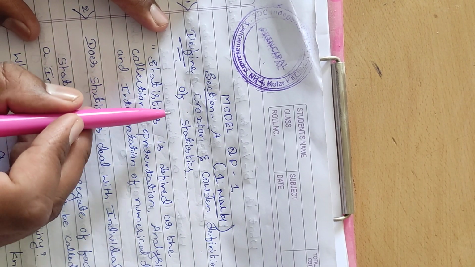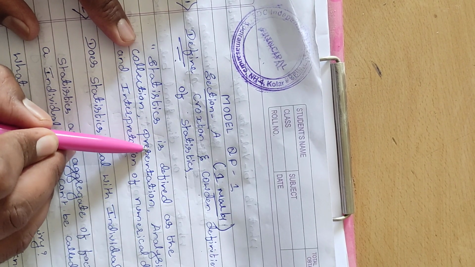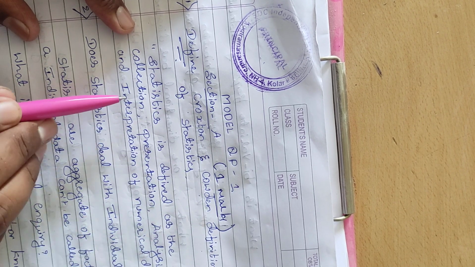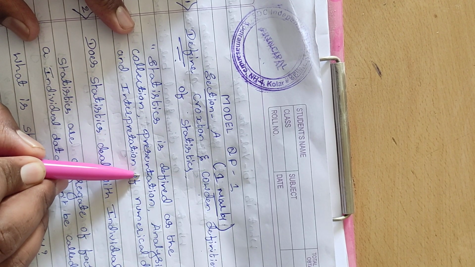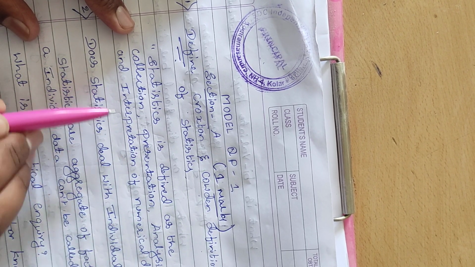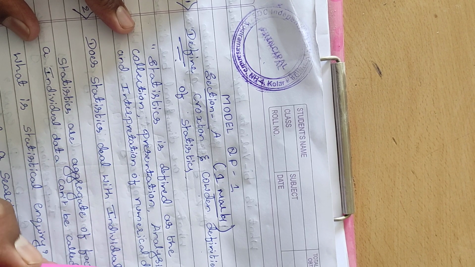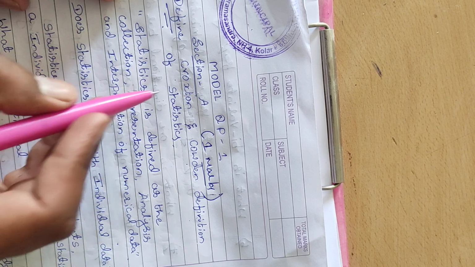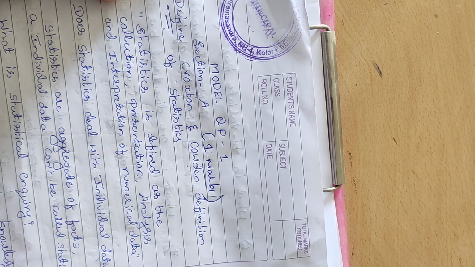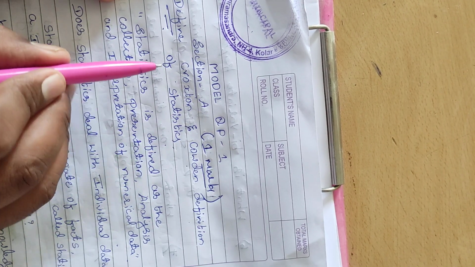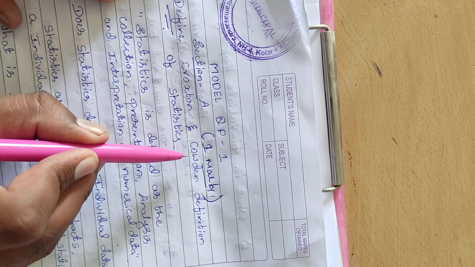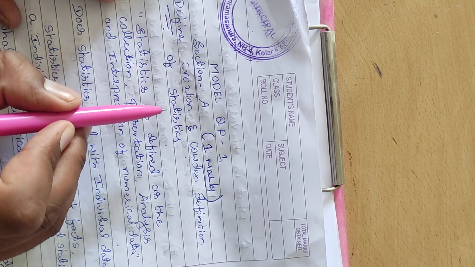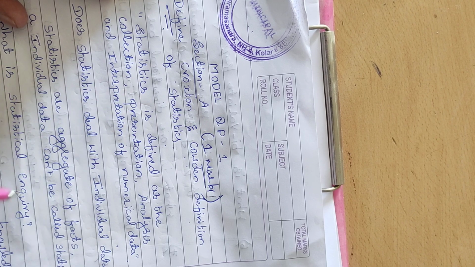Definition means we should write: statistics is defined as the collection, presentation, analysis and interpretation of numerical data. This is the definition of statistics according to Croxton and Crowdham.